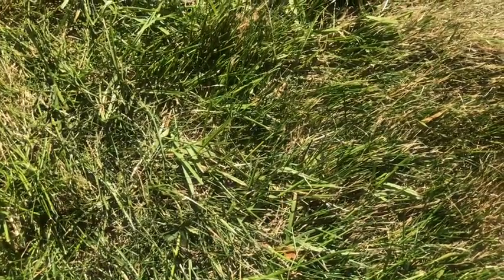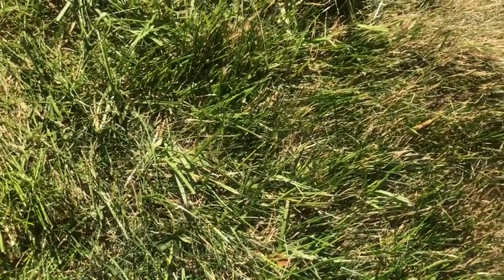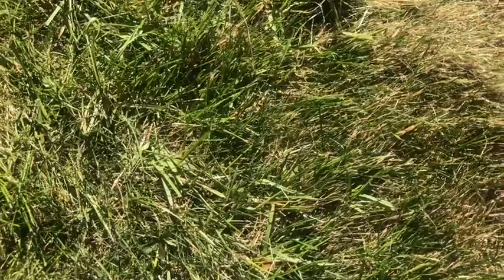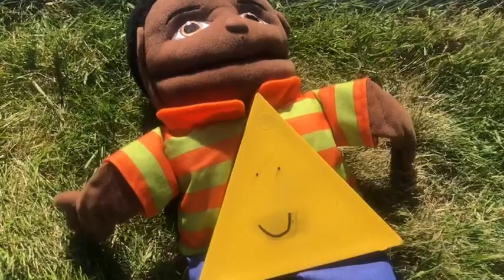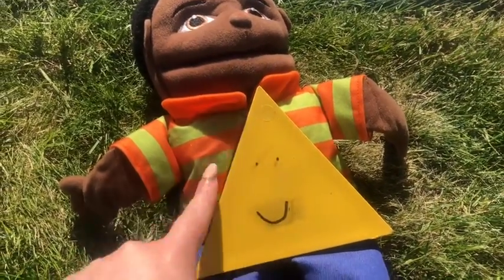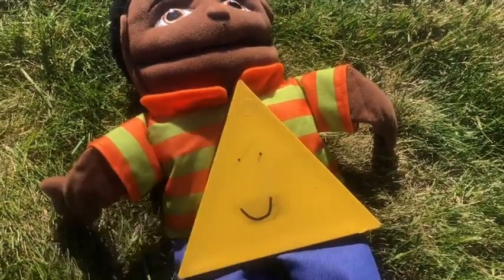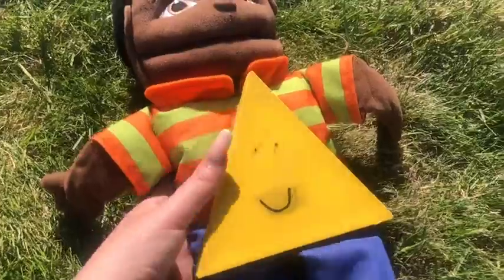Okay, the next shape I'm thinking of has 3 sides. It has 3 sides. What could it be? Have you got it? Well done, it's a triangle. Good job, a triangle has 1, 2, 3 equal sides.